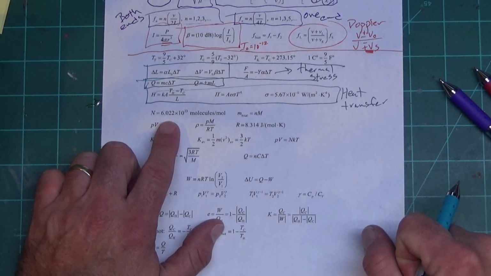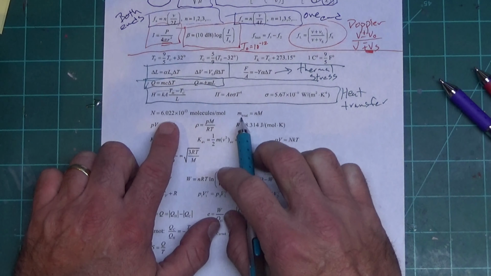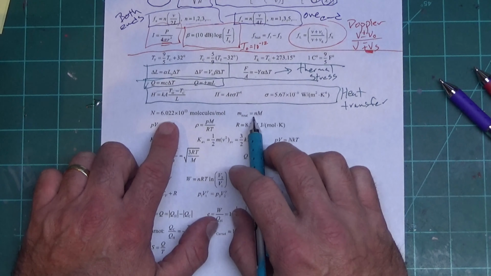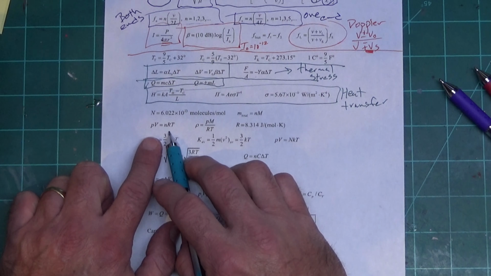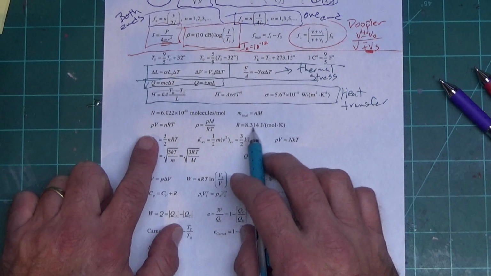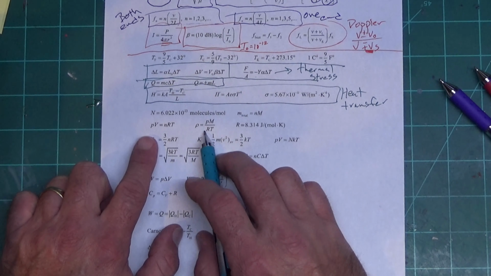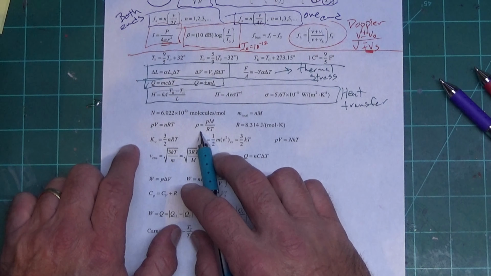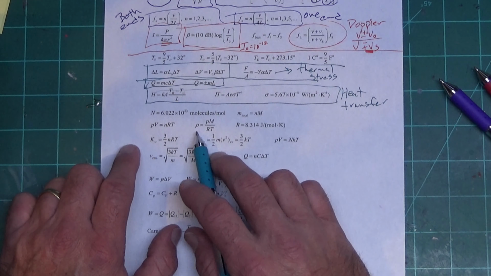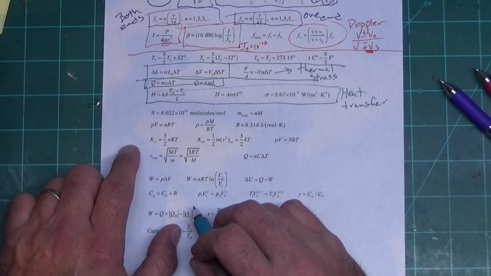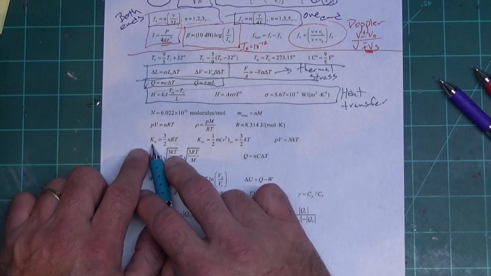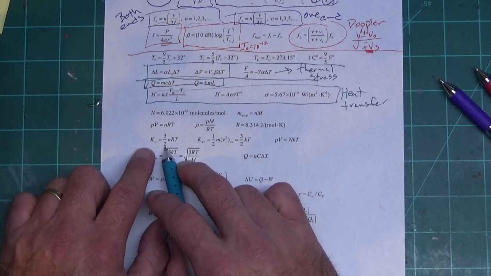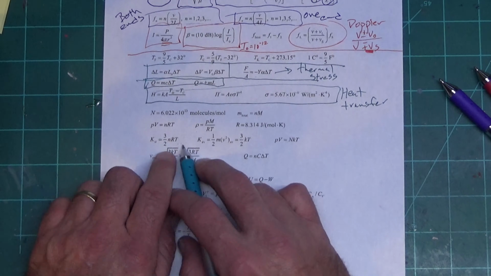Avogadro's number, but some of you haven't seen that in a while. Total mass is the number of moles times the molar mass. PV equals nRT. So we got pervert right here, and here's the value of R, 8.314. That density? That looks like that's density, which is weird to me. Here we've got the kinetic theory of gas. The kinetic energy is equal to 3/2 nRT.